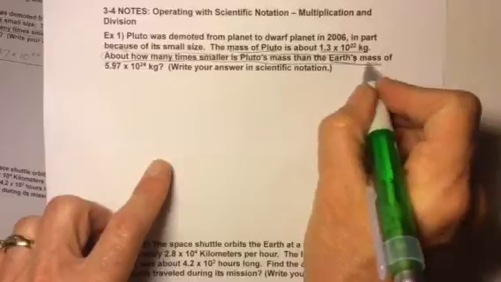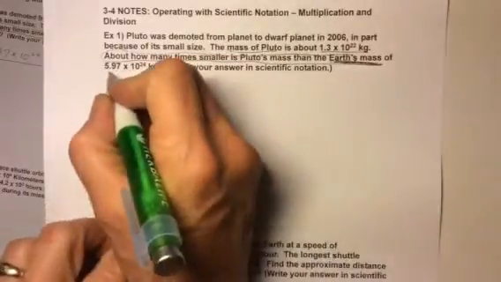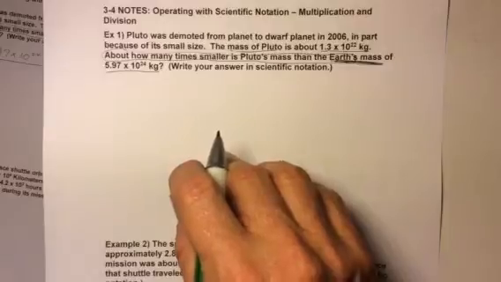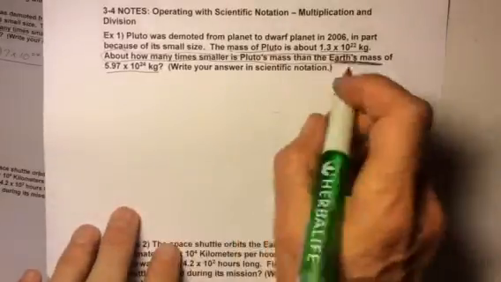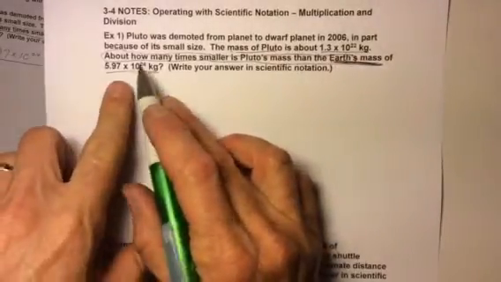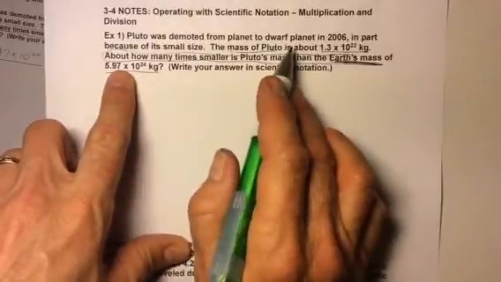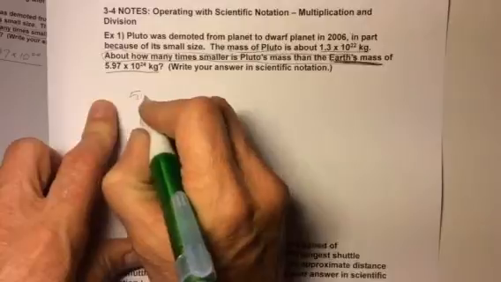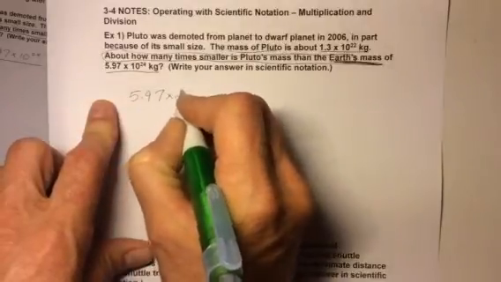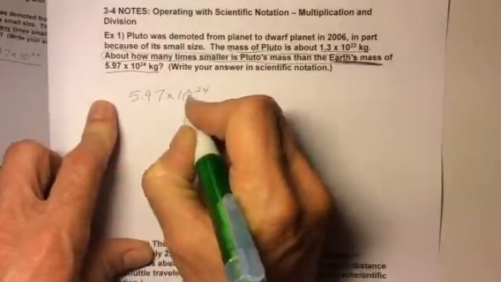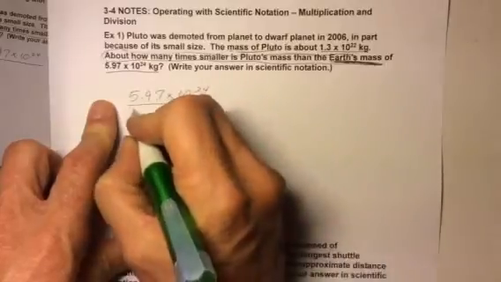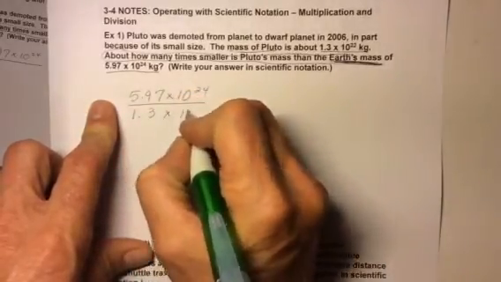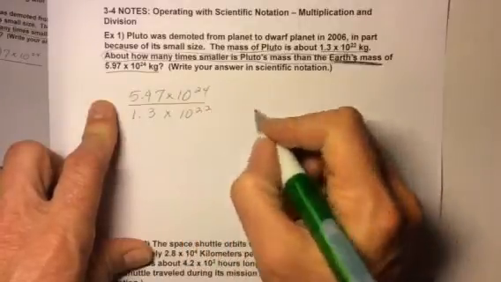And we know that the Earth's mass, underline that, is 5.97 times 10 to the 24th kilograms. So if the Earth's mass is bigger, and we want to know how many times bigger than Pluto, we'll have to divide. So we'll take the Earth's mass, 5.97 times 10 to the 24th, and we will divide it by Pluto's mass, which is 1.3 times 10 to the 22nd.